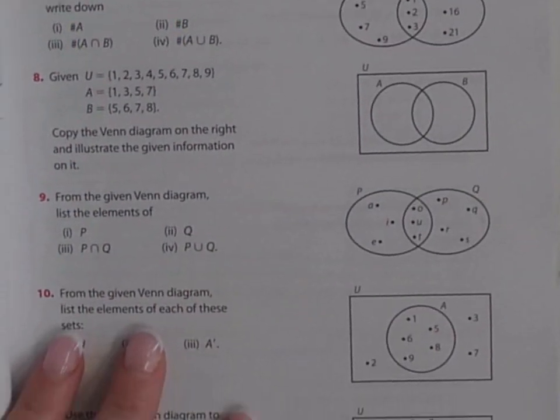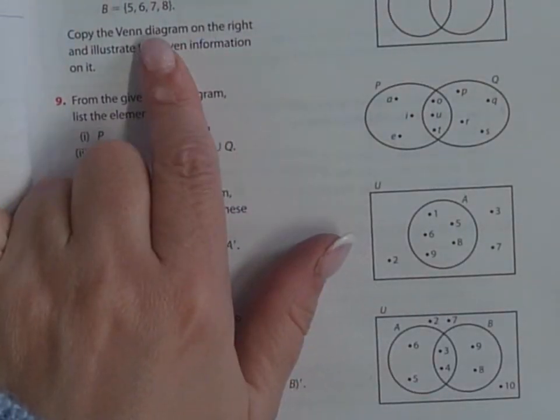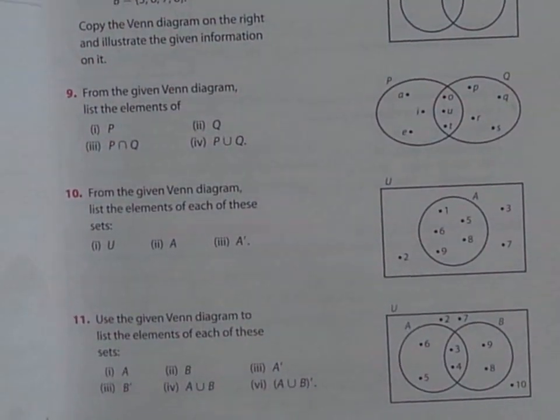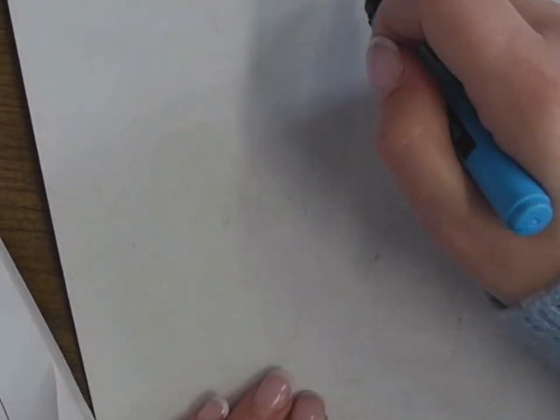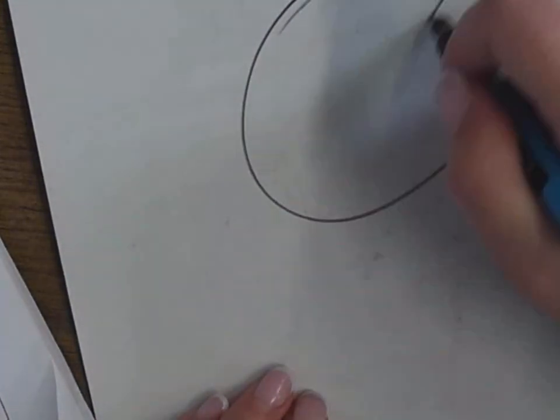Yeah, okay. Here we have to draw the Venn diagram, so I might just draw it out. Okay, just so we have A and we have B.